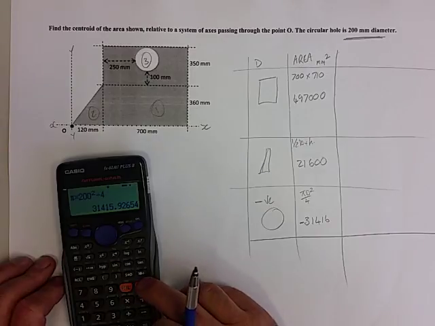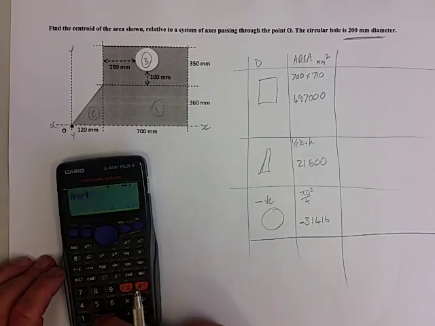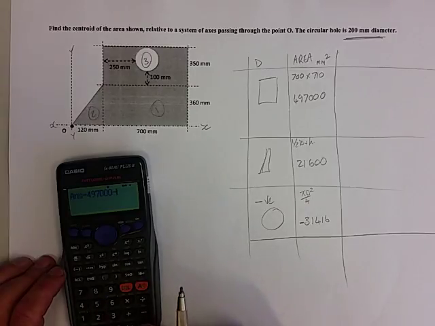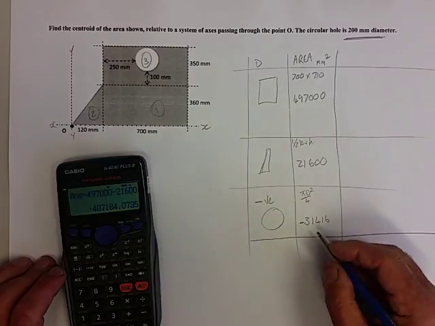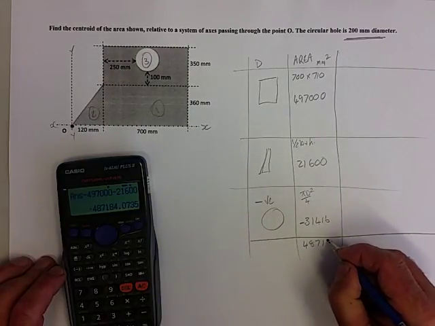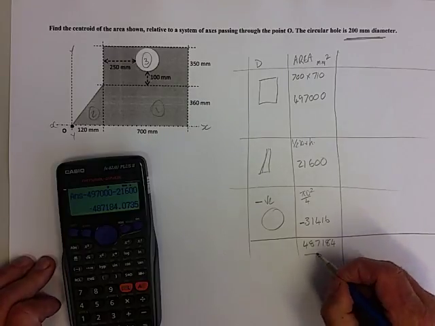So our total area, if we add them all up together, I get 487,184 as my total area.